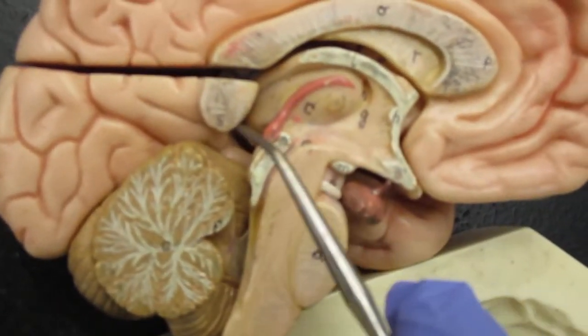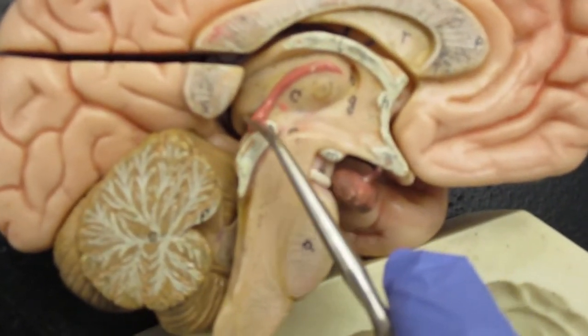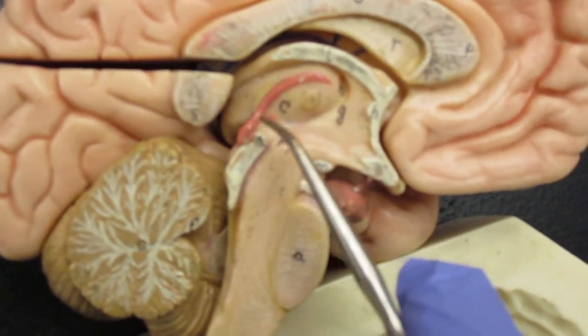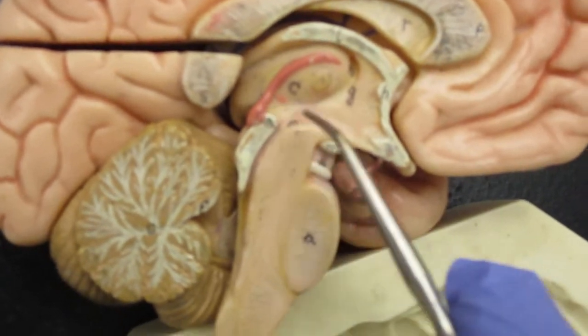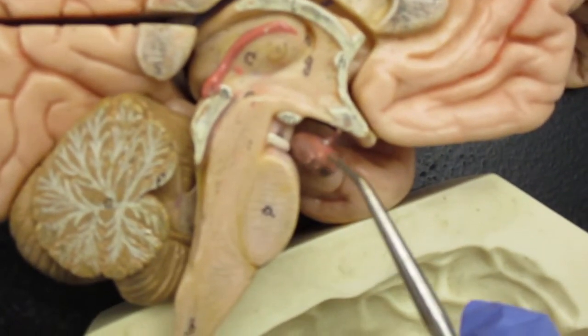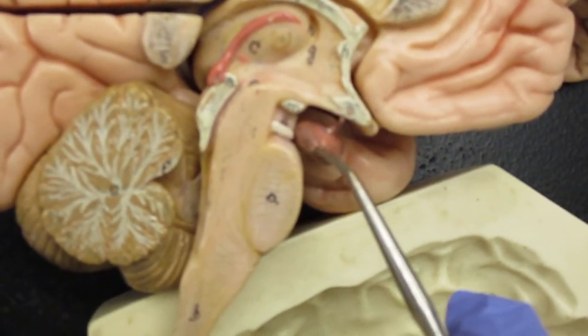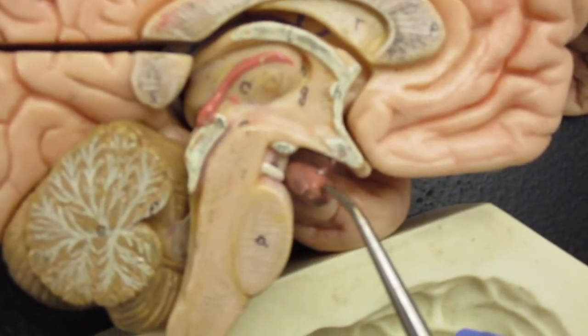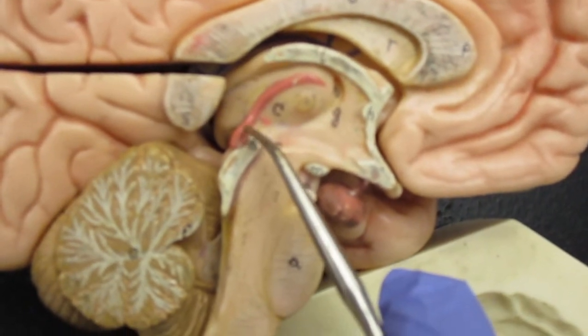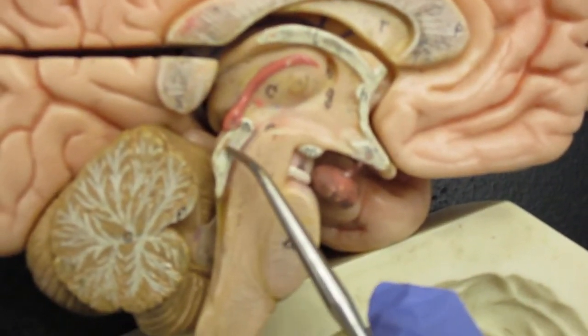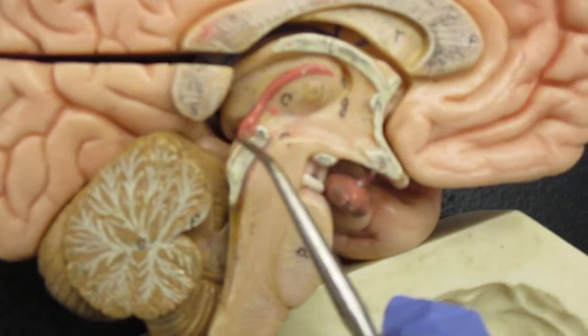Now, want to do some more things. We have the pineal body or pineal gland, which is going to secrete melatonin right here. Here's your pituitary gland. Those both start with a P. Don't get those two mixed up. So pituitary gland, pineal gland is going to sit very close to your corpora quadrigemina right here.